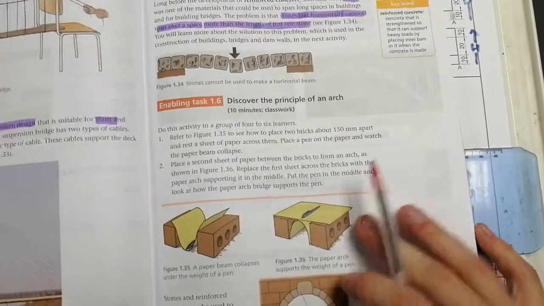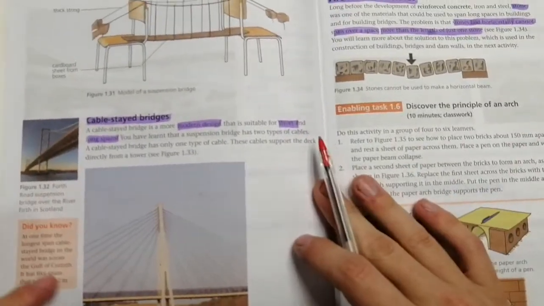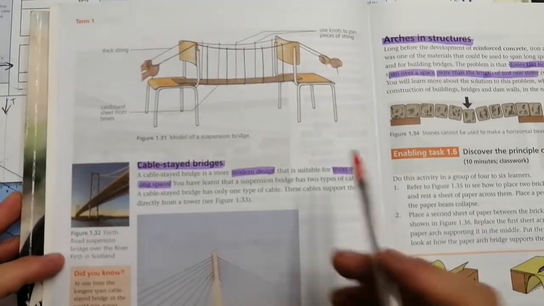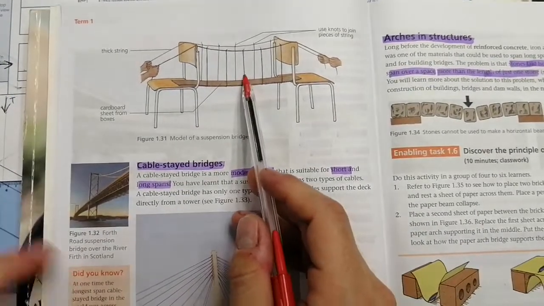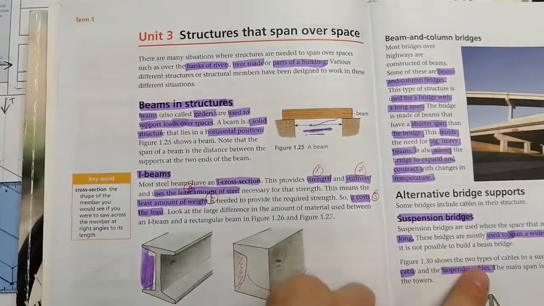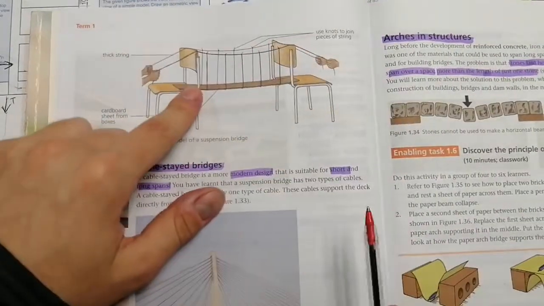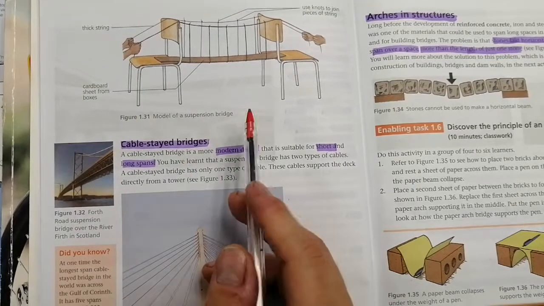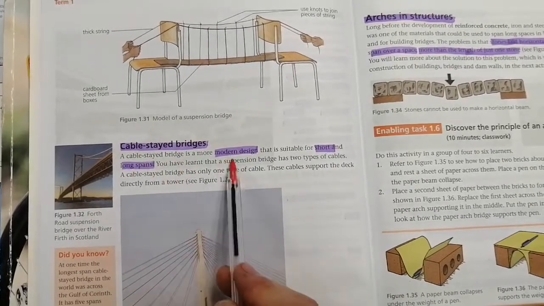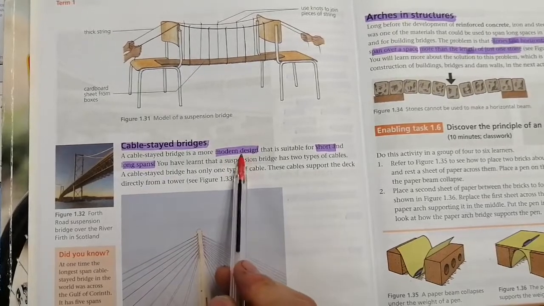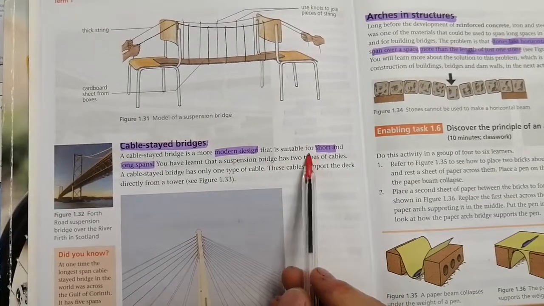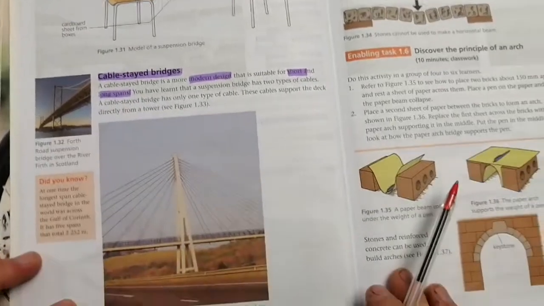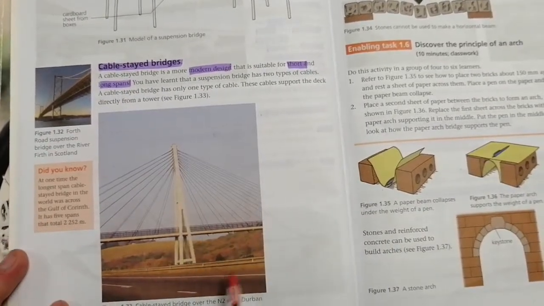Going to page 10, here's your second bridge. This is the cable stayed bridge. Here is also a little example of a suspension bridge which people made with a chair. Now we're going to the cable stayed bridges. A cable stayed bridge is a more modern design that is suitable for short and long spans. So this can be used for short distances and long distances.